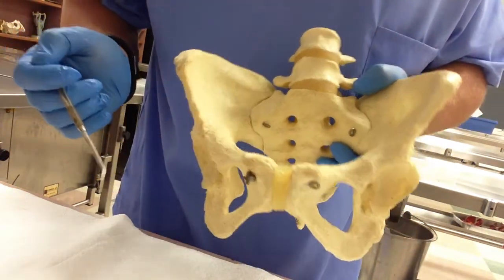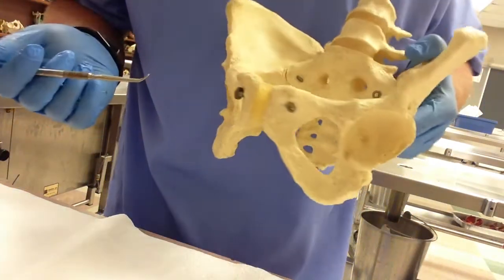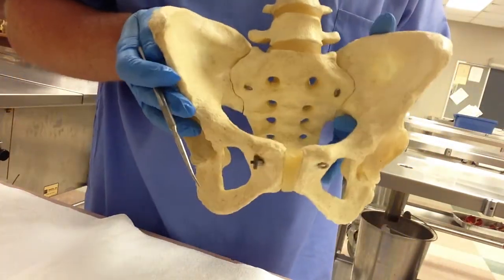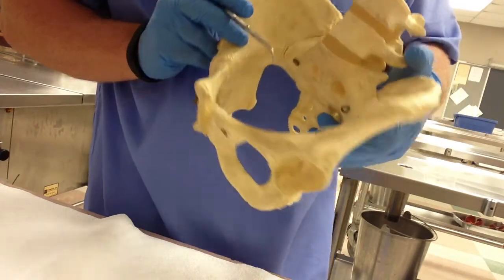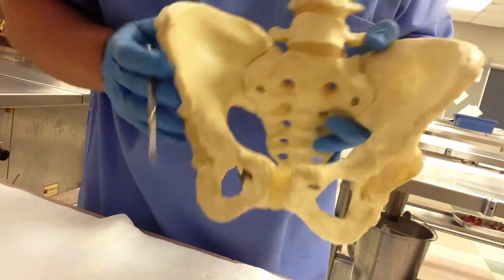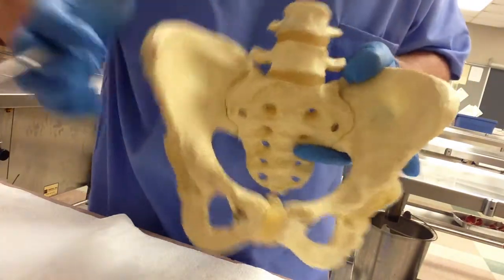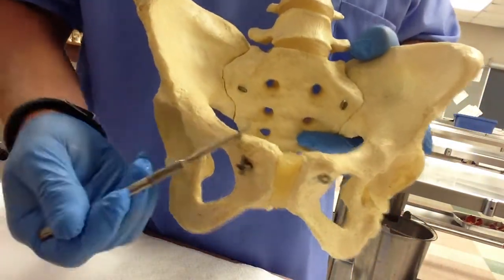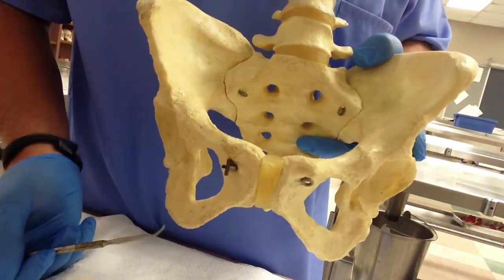Okay, welcome back, class. Unfortunately, the video timed out for our last session, but we were working on the pelvis. And what I did is I got a larger model of the two hemipelvises here. So you can see one hemipelvis indicated here and the other, of course, on this side.